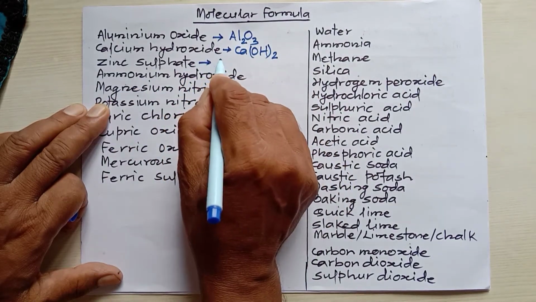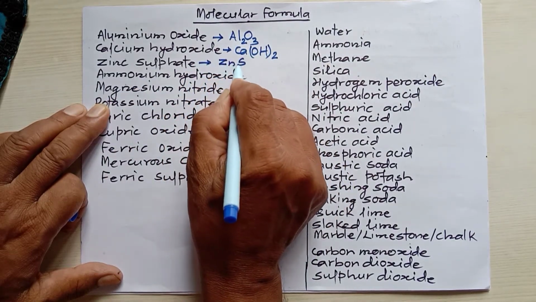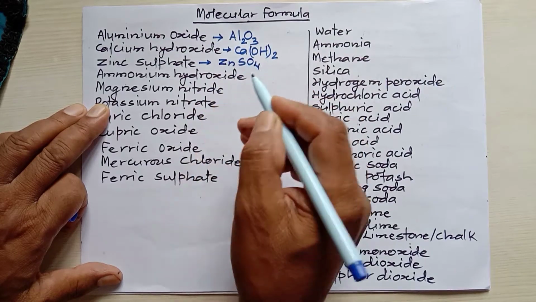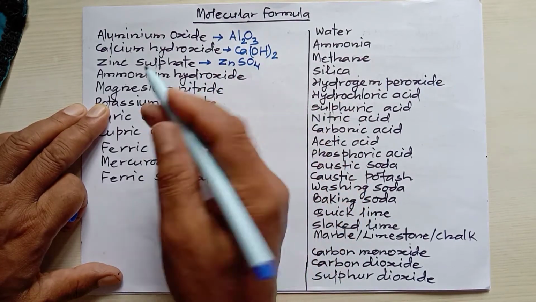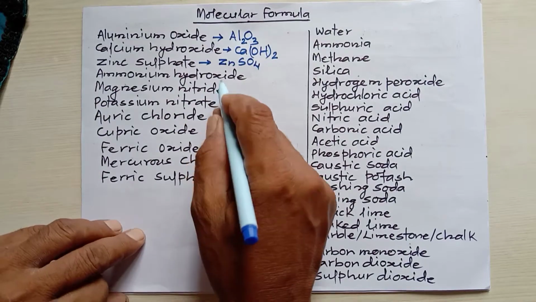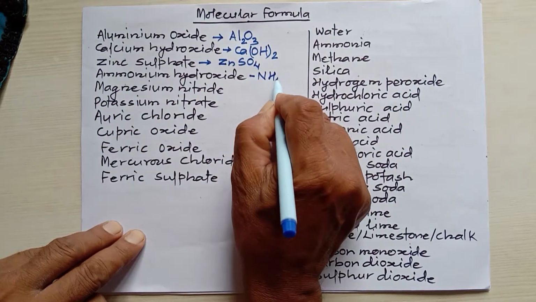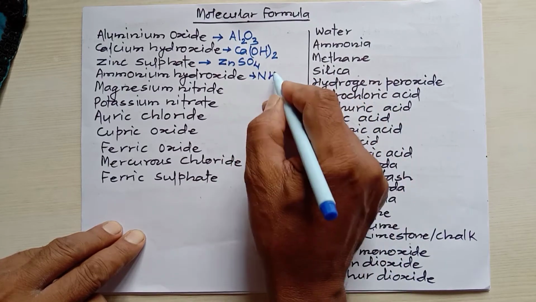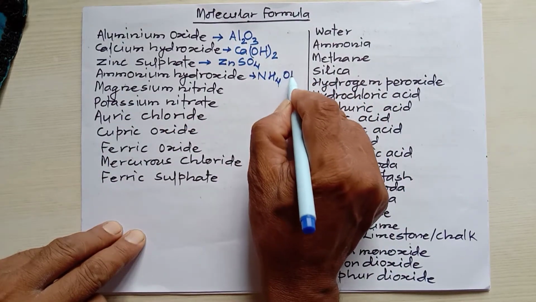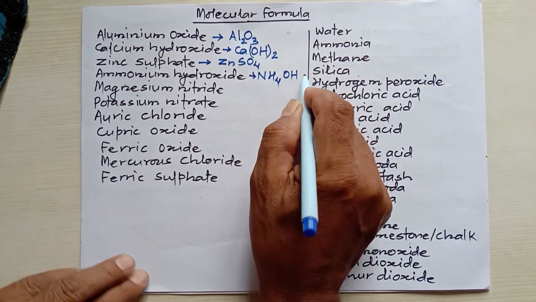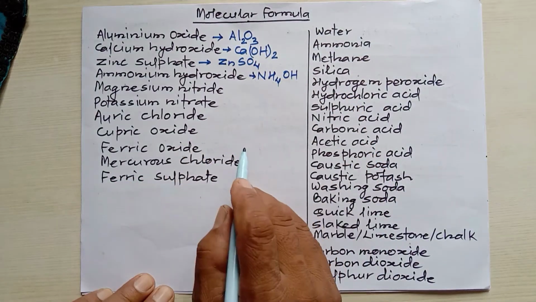Zinc sulfate: zinc Zn, sulfate means SO4. Zinc valency 2, sulfate valency 2, equal valency, no exchange. Now ammonium hydroxide: ammonium is a radical NH4, and hydroxide OH. Ammonium valency 1, hydroxide valency 1, equal valency, no exchange.